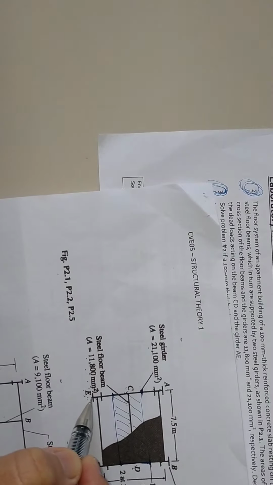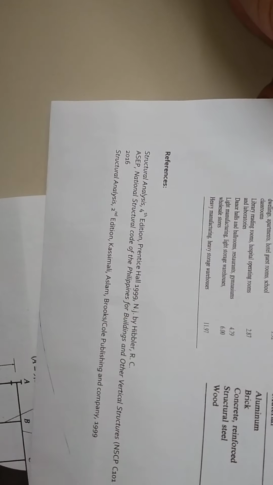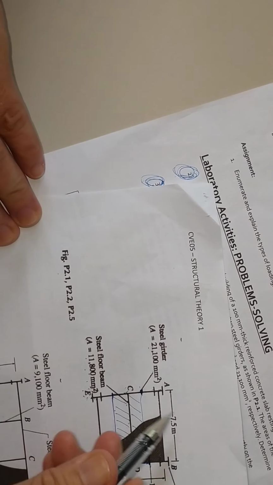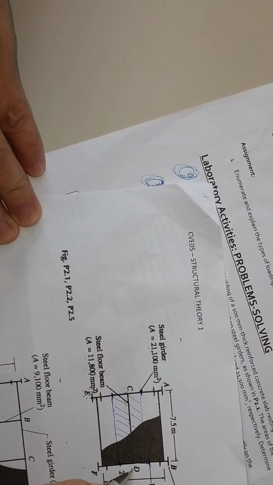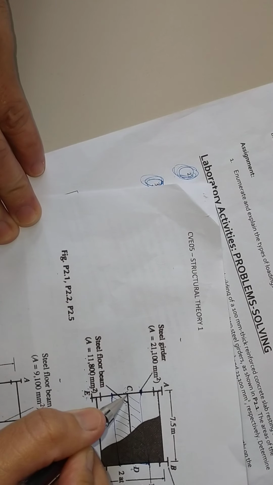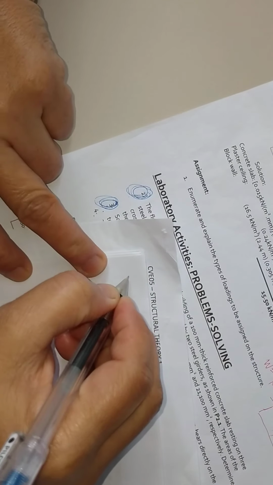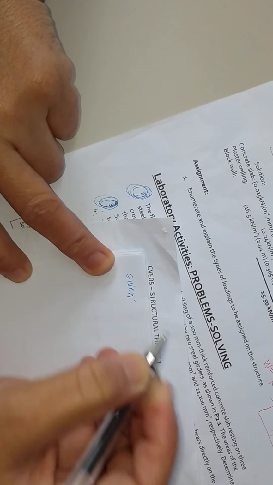We have the table at the back for unit weight of construction materials. So let us analyze floor beam CD. First, gather the given.